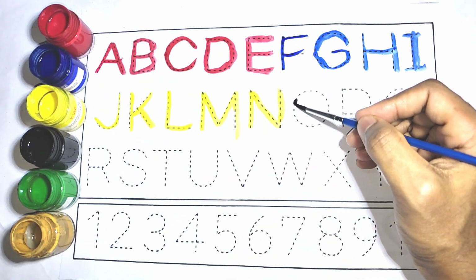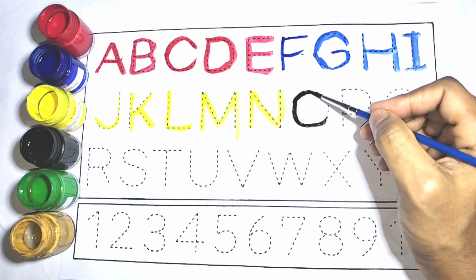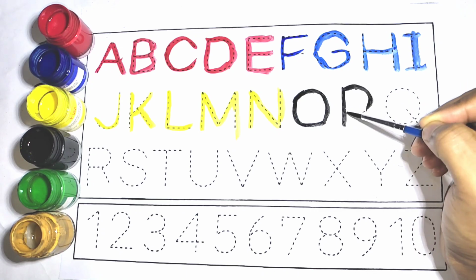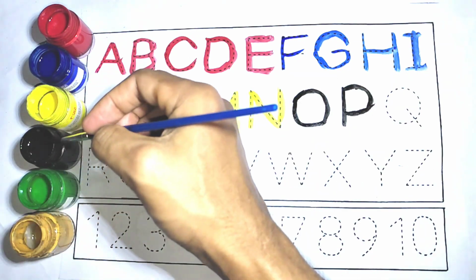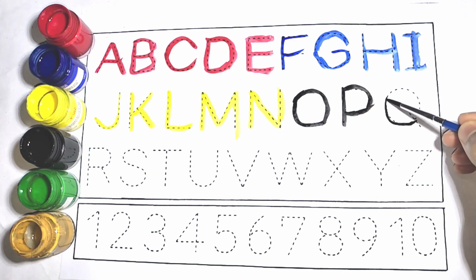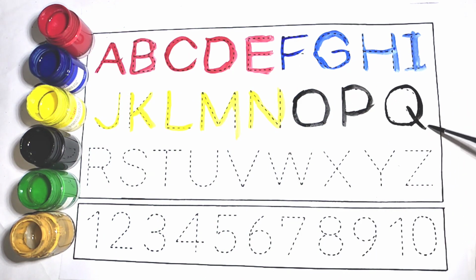And draw the letter of O. O for orange. The next one is P. P for penguin. Now we draw Q. Q for queen.